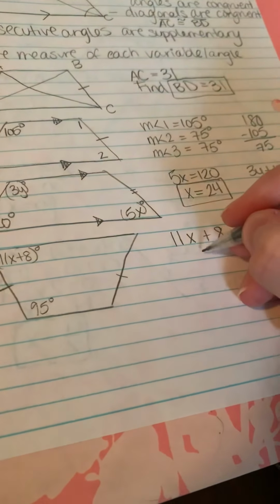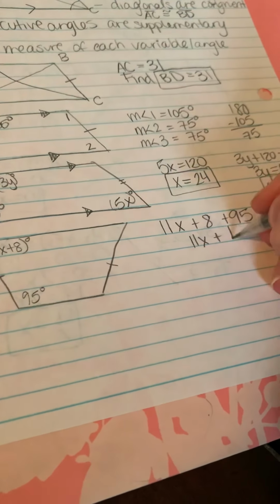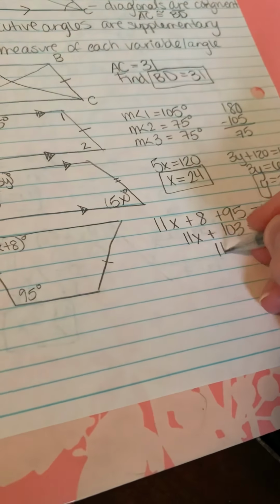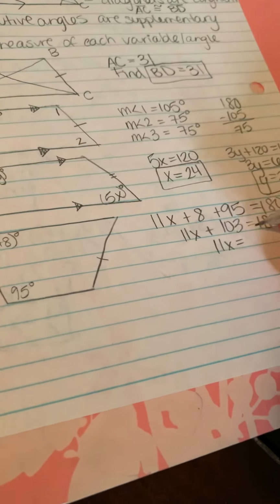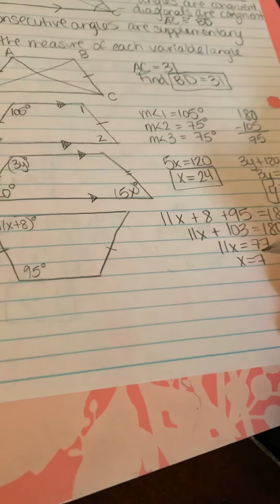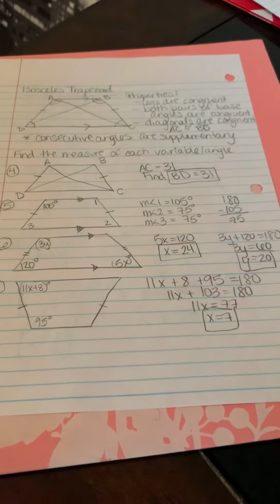So combine like terms. 95 plus 8 is 103. Subtract 103 to the other side. You get 77. Divide by 11. And x is 7. Okay, and that is what we have for isosceles trapezoids.